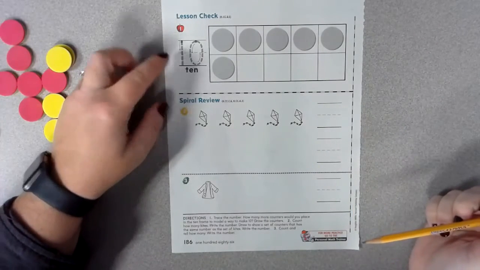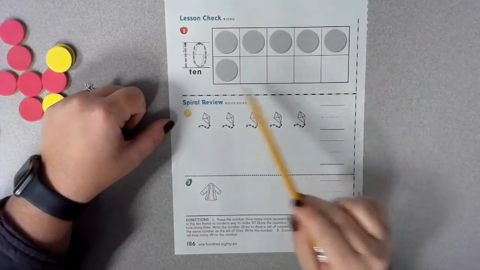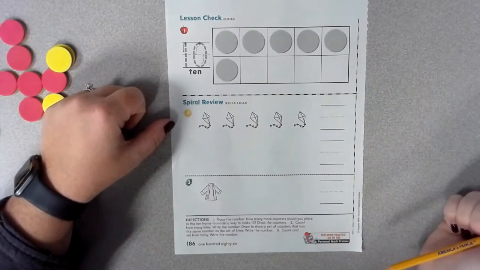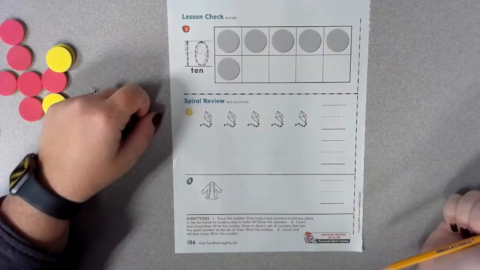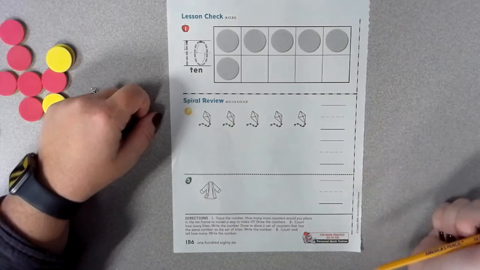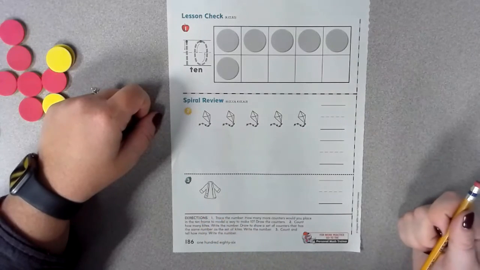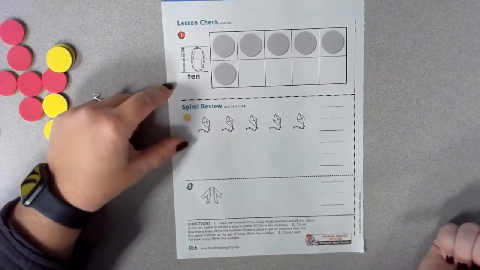It says trace the number and how many more counters would you place in the 10 frame to model a way to make 10. So add counters to this to show 10. Number 2, count how many kites and write the number. And below you're going to draw a set of counters that has the same number as the set of kites, and then write that number on the line. For number 3, count and tell how many shirts there are and write it on the line.